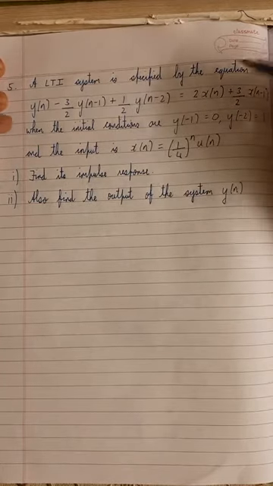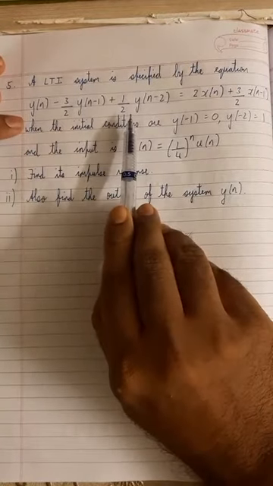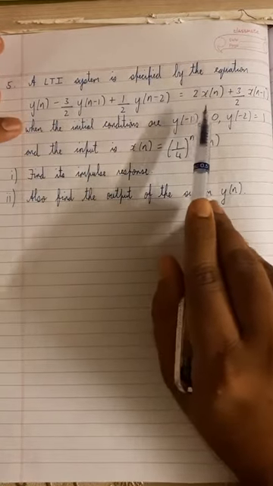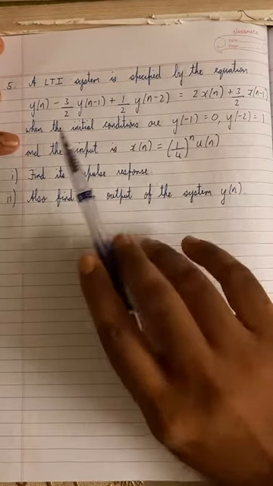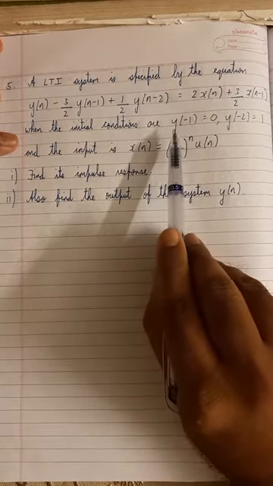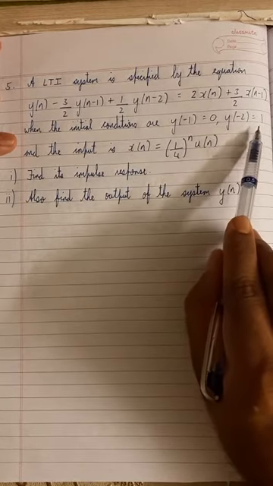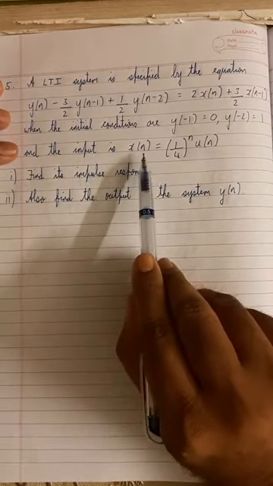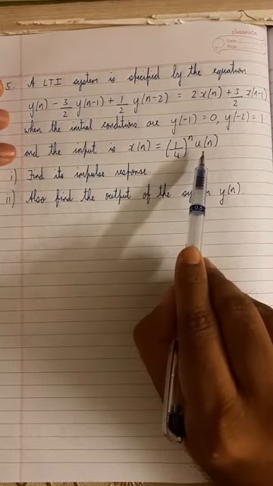So the question is, an LTI system is specified by the equation y of n minus 3 by 2 y of n minus 1 plus 1 by 2 y of n minus 2 is equal to 2x of n plus 3 by 2 x of n minus 1. When the initial conditions are y of minus 1 is equal to 0, y of minus 2 is equal to 1. And the input is x of n is equal to 1 by 4 raised to n u of n. So this is the input, alright?